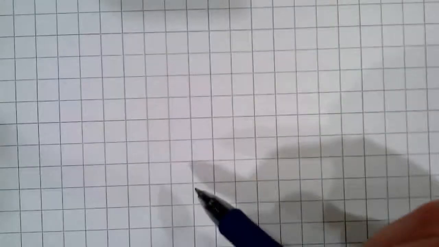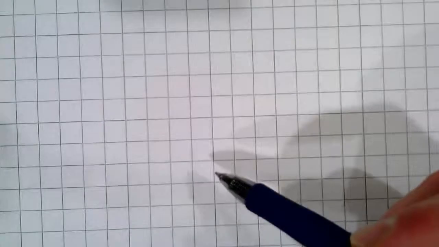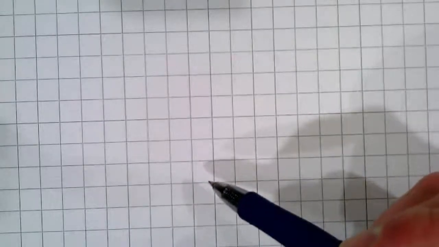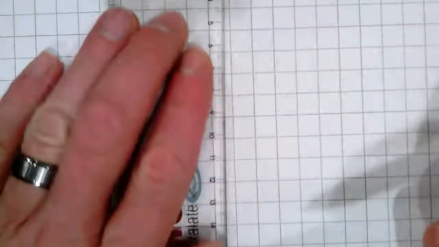Alright, in this next exercise, we are going to, again, find the set of all points that are equidistant from two starting points, or two given points. And we're going to think of those 2 points as the endpoints of a segment. So again, we're going to go ahead and put in our axes.